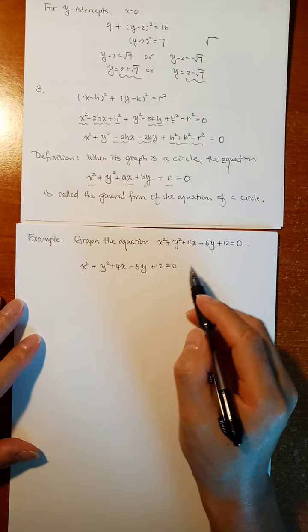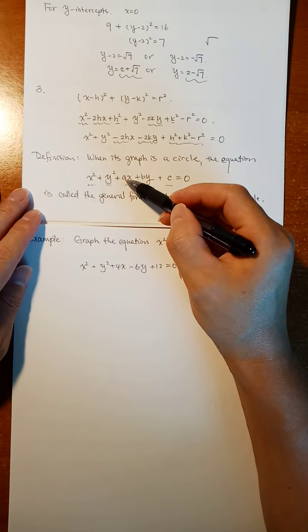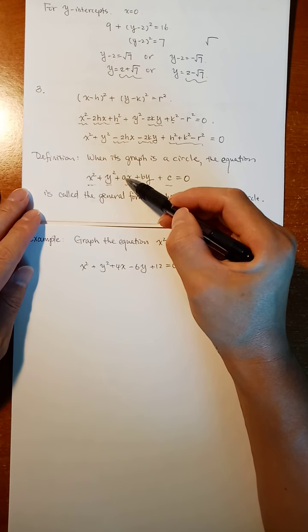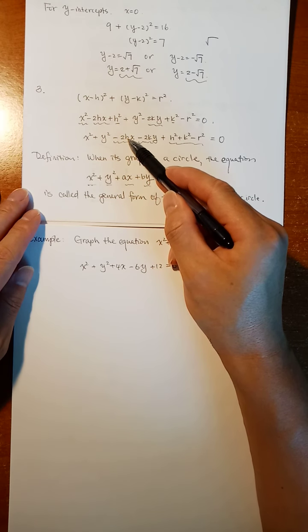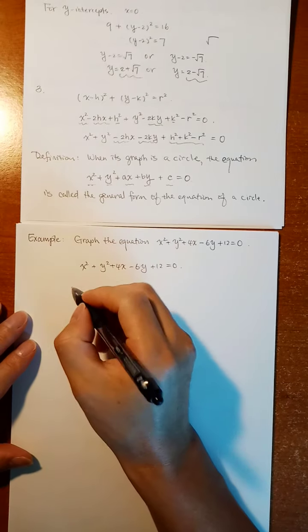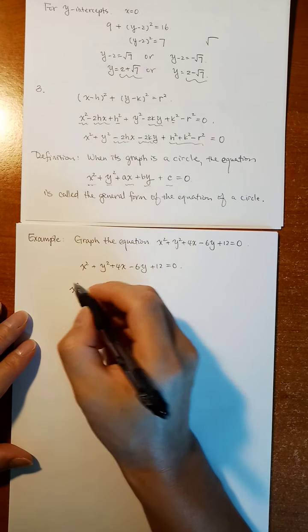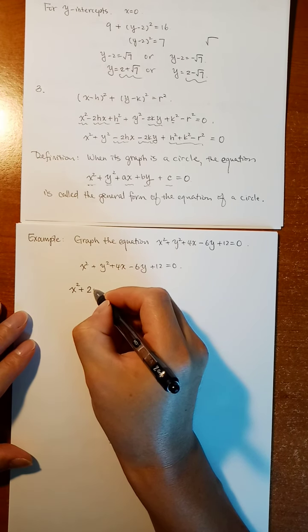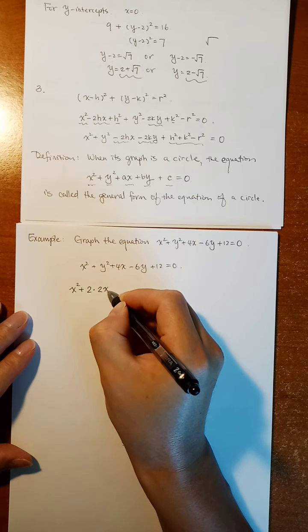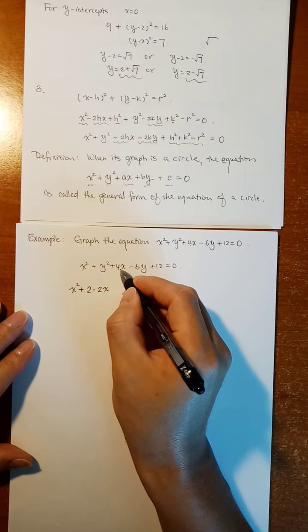Okay, so first I copy it. And then let's check what A is. A should be negative 2h. At least A is 2 times h. Right? So here's a 4. You get a 2 times 2. 4 is 2 times 2.